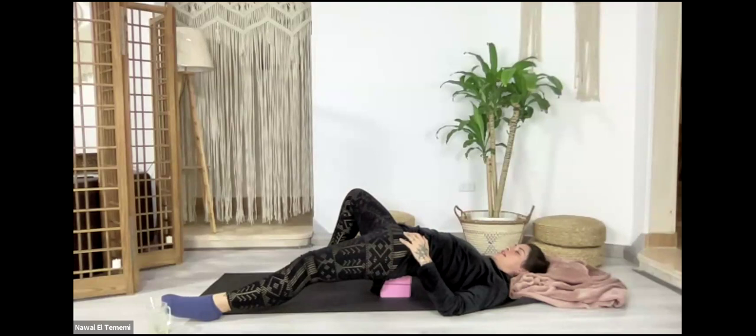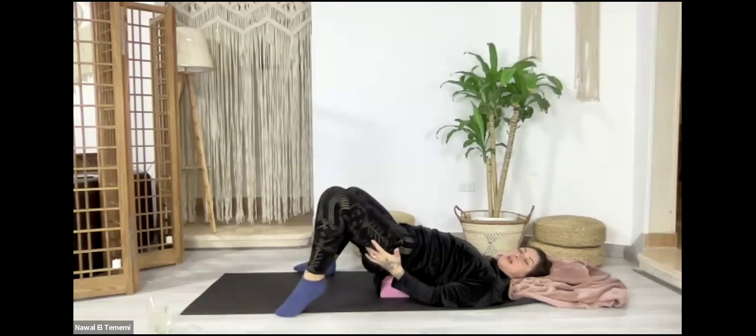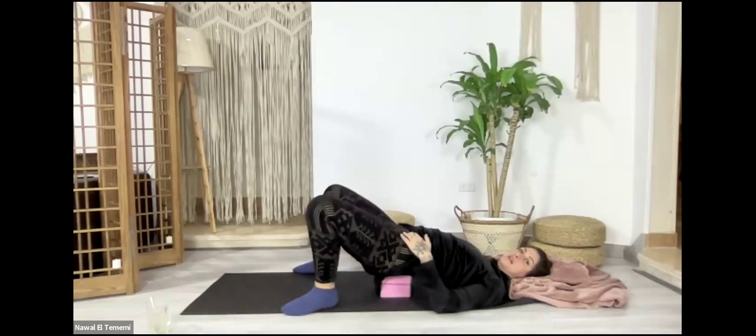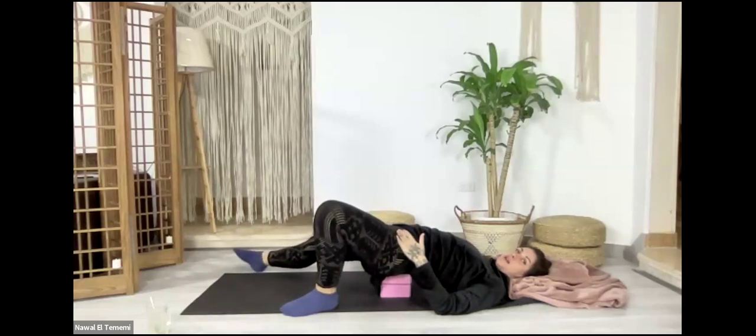2 more breaths. Slowly, I'm gonna engage my leg, but also help it with my hand, bring it in. And then extend the other leg slowly, slowly. So 4 breaths, 4 to 6 on the other side.